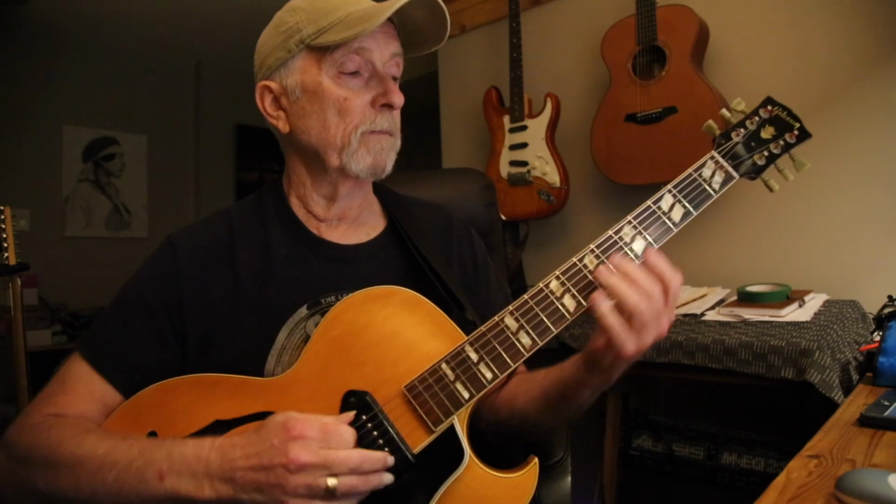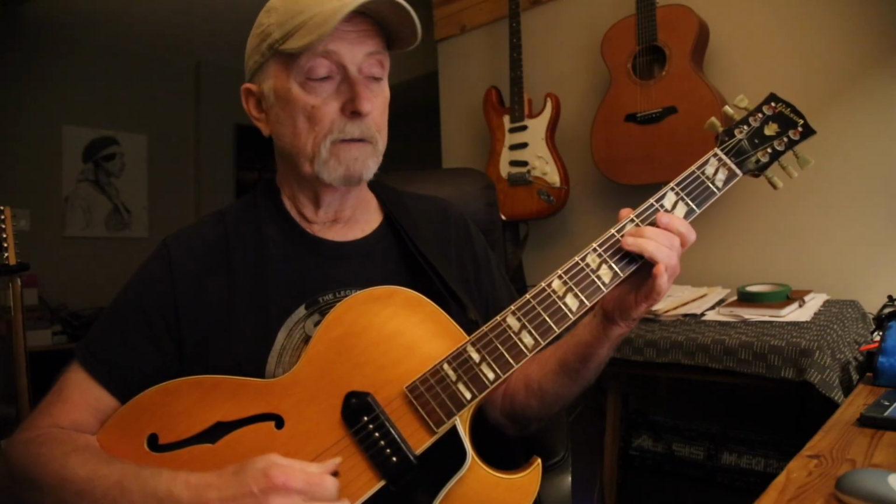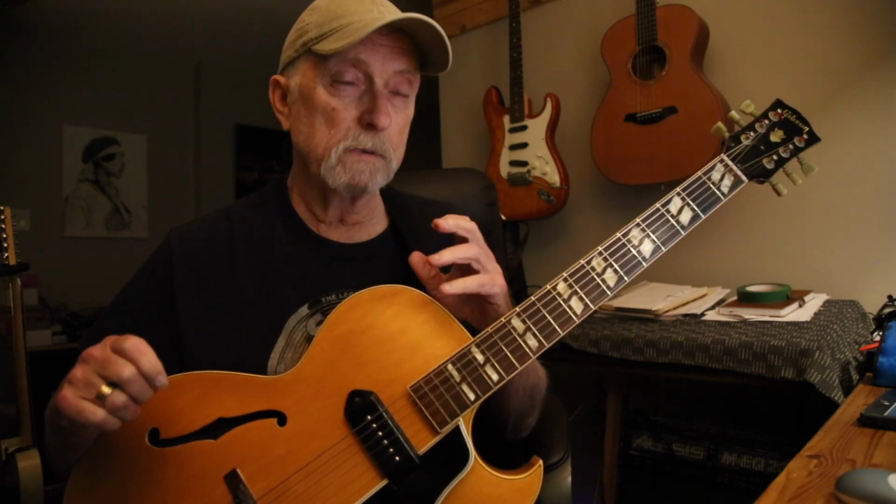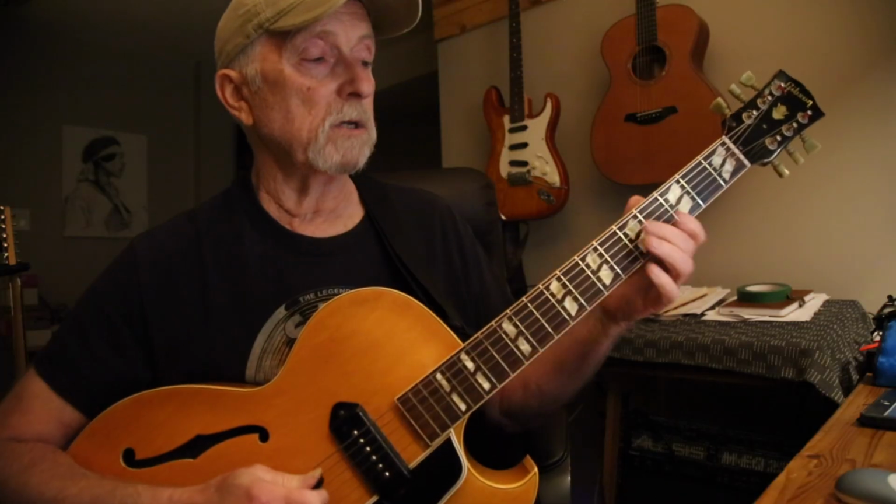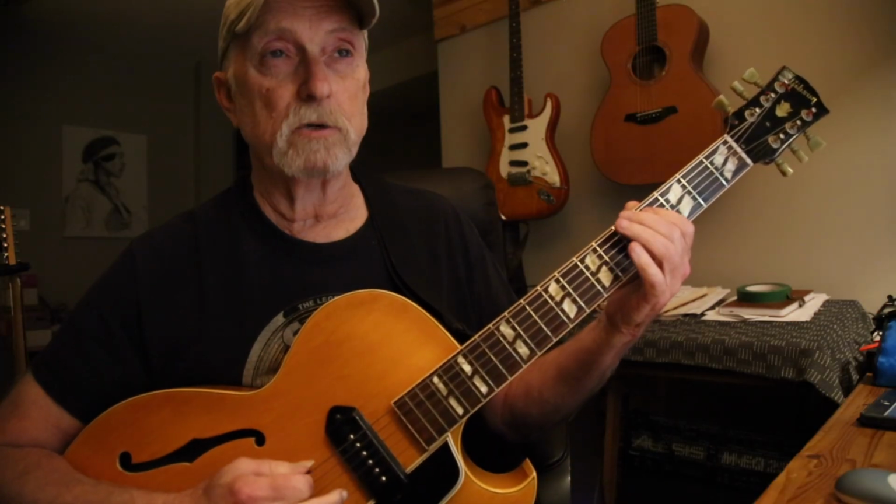It's a root, 3, 5, flat 7. Now, one thing about this, you want to know the note names. It's more convenient and a lot easier to get around the instrument if you memorize, if you really know the intervals. So that's why I stress this. This shape is a major 3rd.